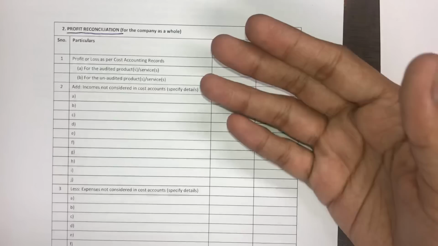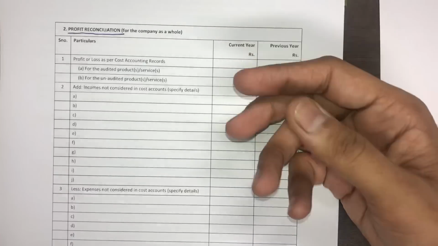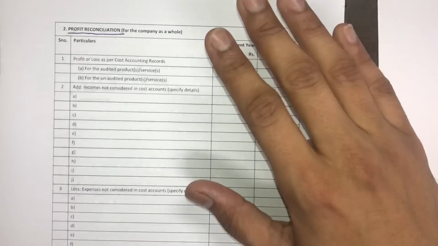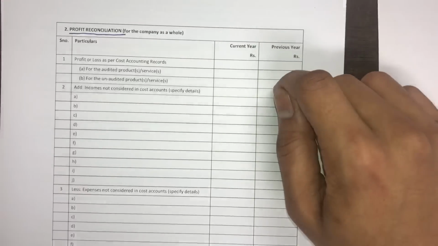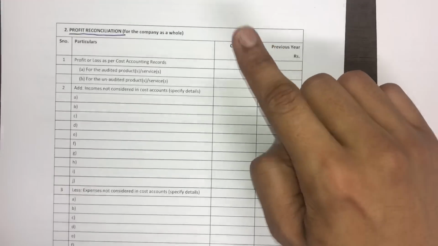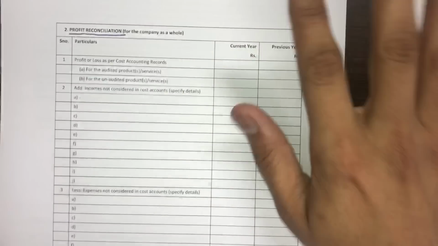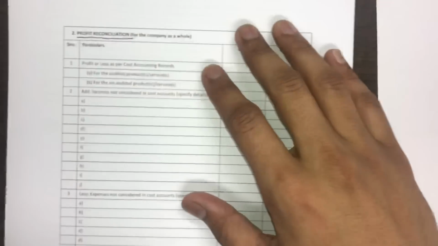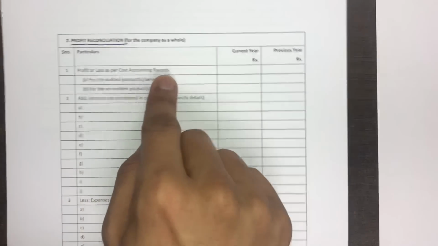In Inter, you would have studied that you can either start with costing profit or start with financial profit if both the profits are given in the examination. However, in your final examination, the thing to be noted is that if both the profits are given in the question, that is, costing profit is also given and financial profit is also given, then you have to necessarily start with the costing profit.